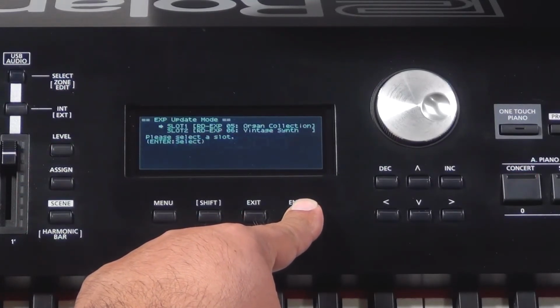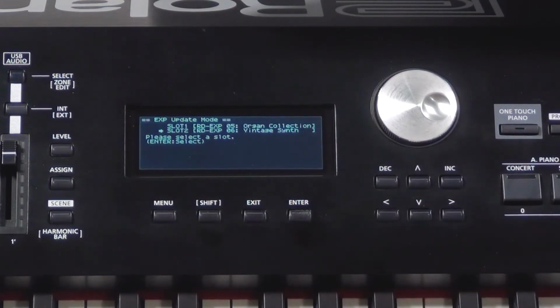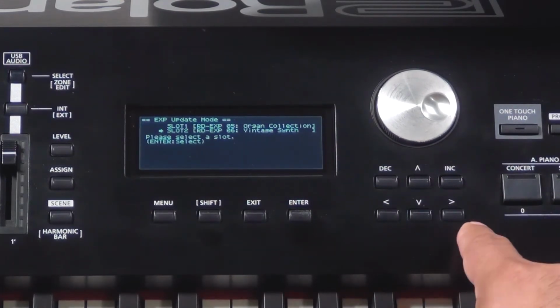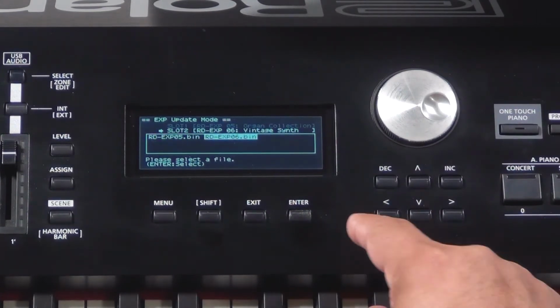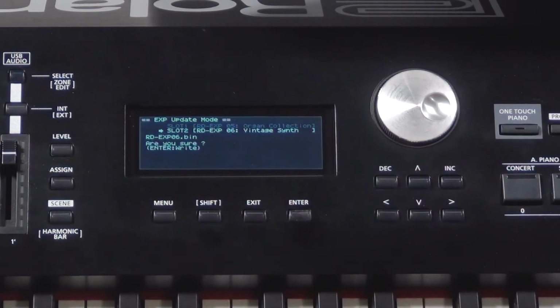So it's coming up. Here it is. And we're going to choose slot 2 this time. And then we're going to press the enter button, and then we're going to choose 06 and just press enter. And are you sure it's going to rewrite? It's going to overwrite whatever's there. And yep, let's go ahead, and now we'll wait a couple of minutes for it to load up.